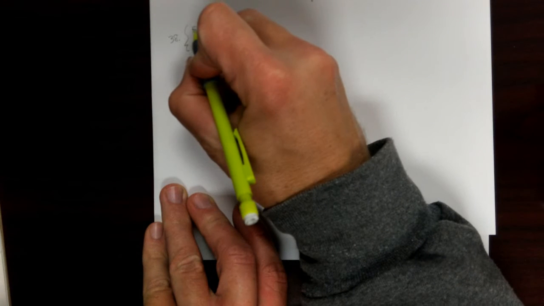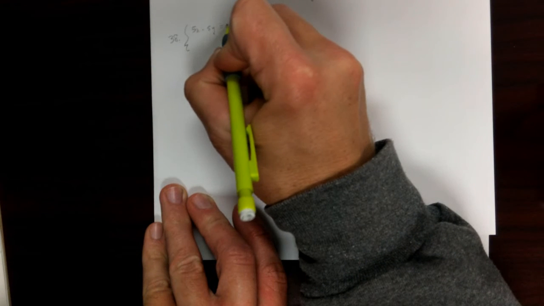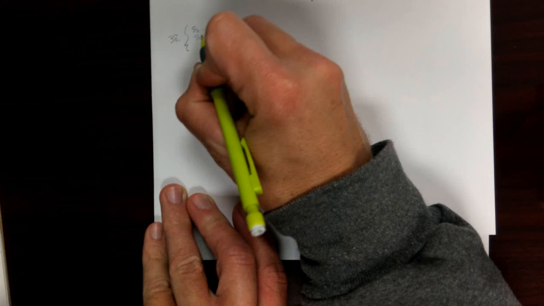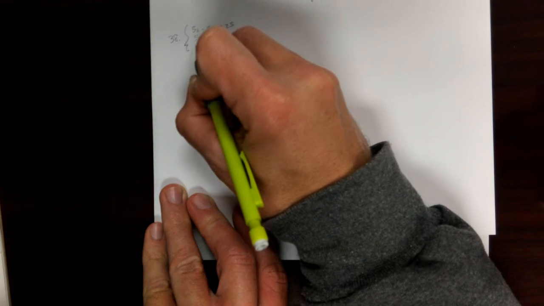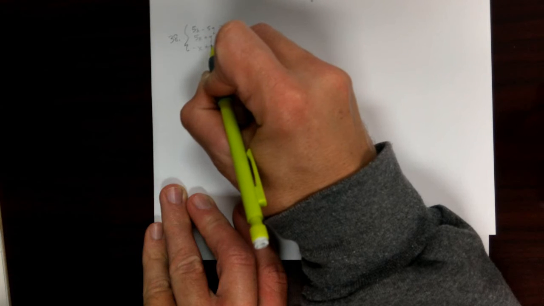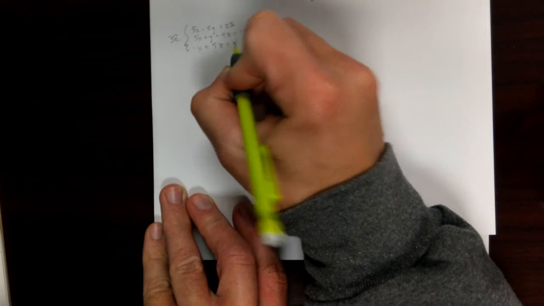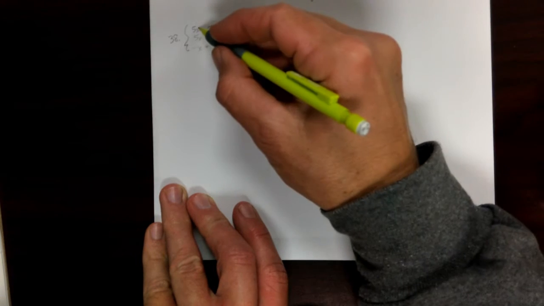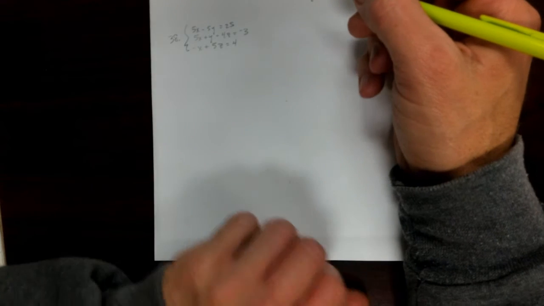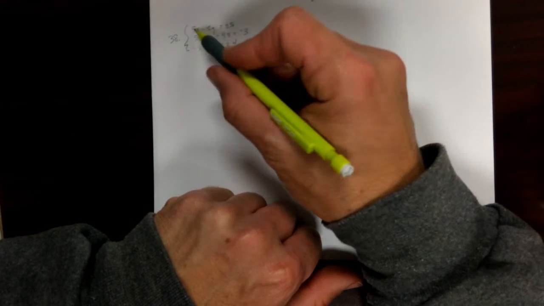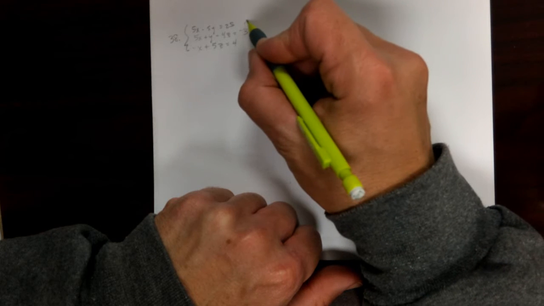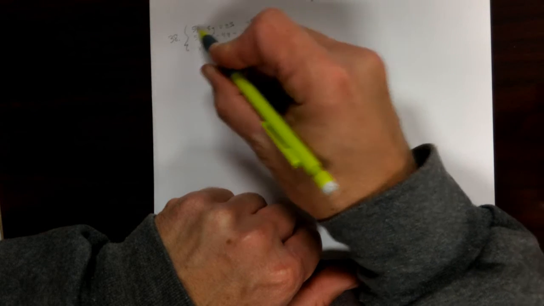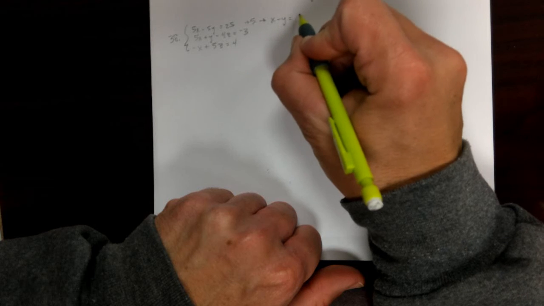We have 5x minus 5y equals 25. We have 5x plus y minus 4z equals -3. And we have -x plus 5z equals 4. Now I'm going to solve this by substitution. So the first thing I need to do is get a variable by itself. If I look here, these are all divisible by 5. So I'm going to divide this first equation by 5. And I get x minus y equals 5.